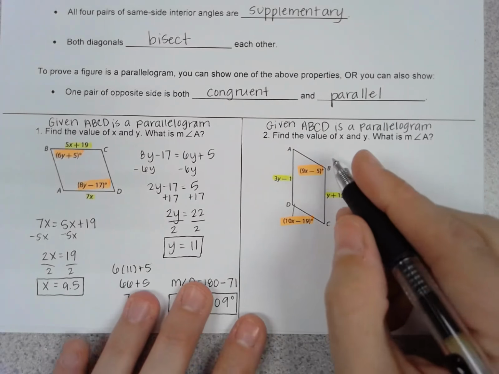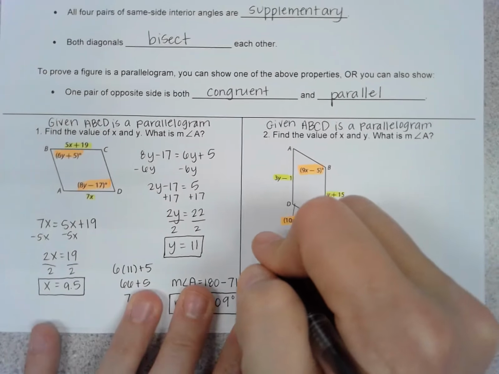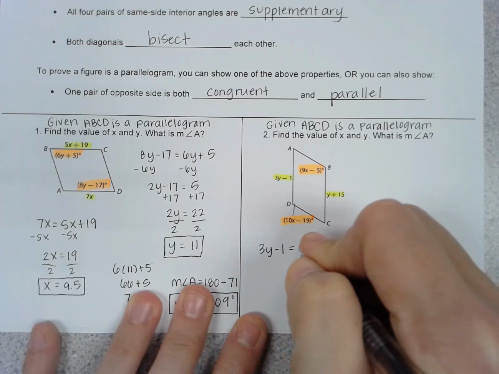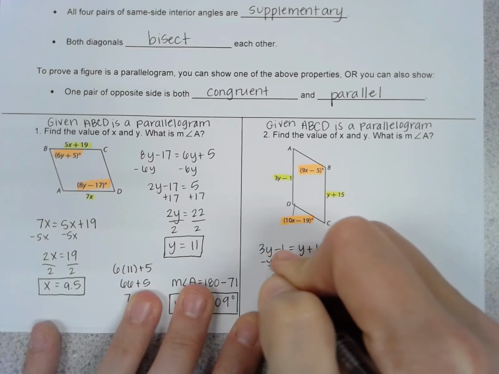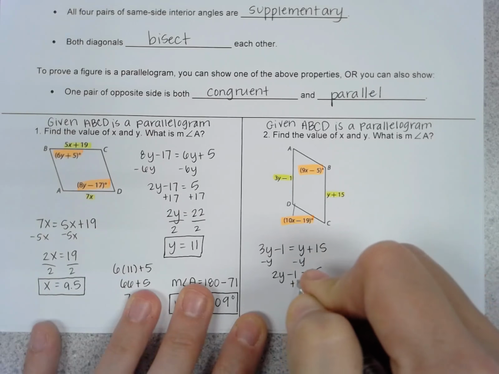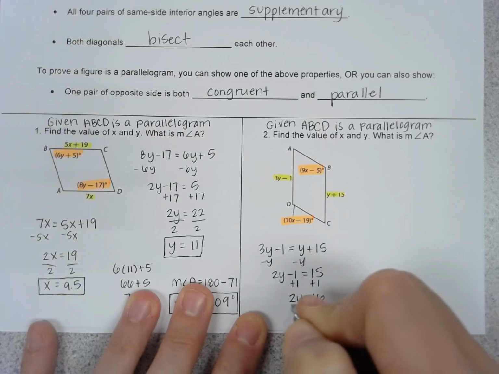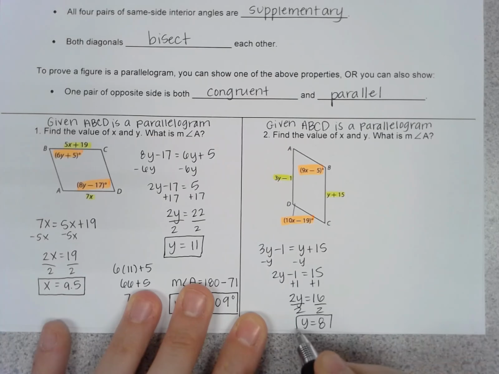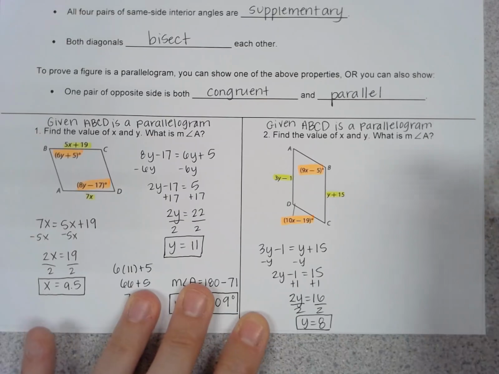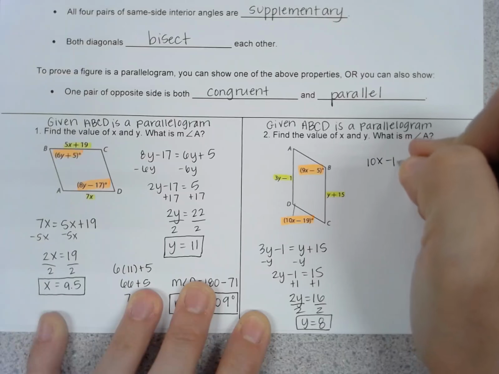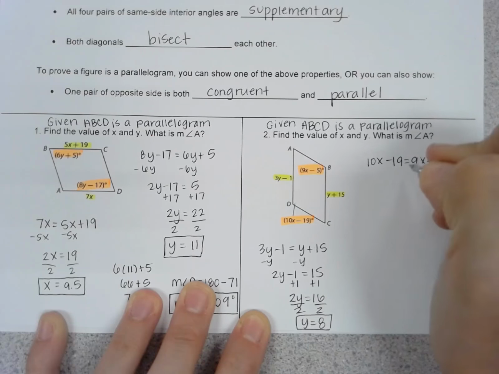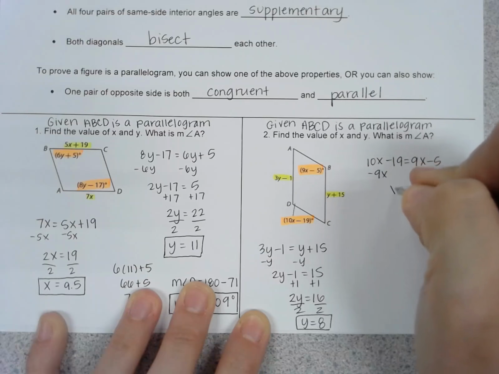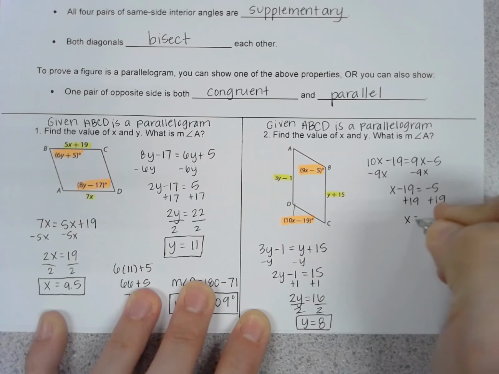So let's do the work and solve for this one. Let's start with the sides. So for the sides, 3y minus 1 is equal to y plus 15, and then I'll solve for y. So I get y equals 8. And then I'll solve for the angles over here. The reason why I'm setting them equal to each other is because that's what the property says that I just listed up above. So it said opposite sides are congruent, and then it said that opposite angles were congruent. So from when I solve for x, I get x equals 14.